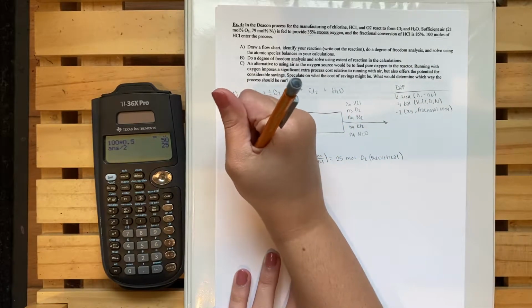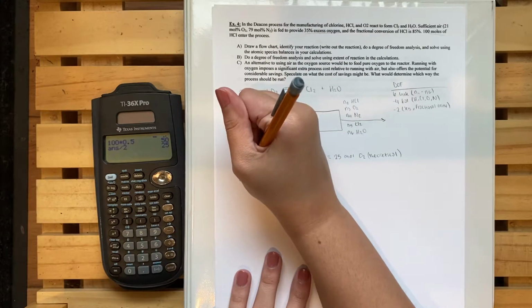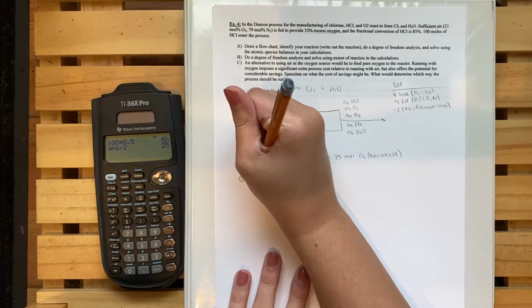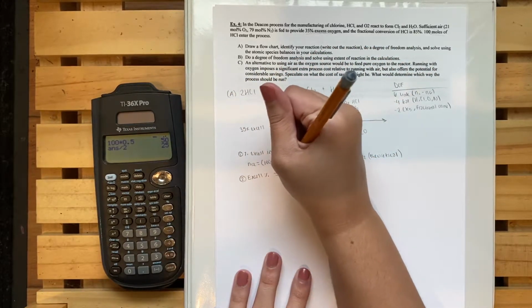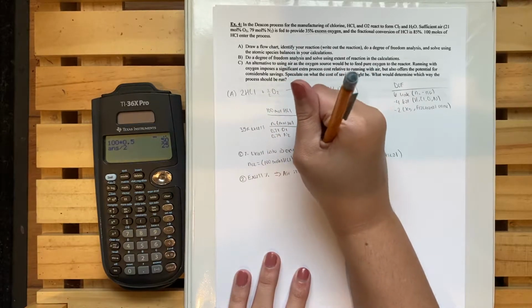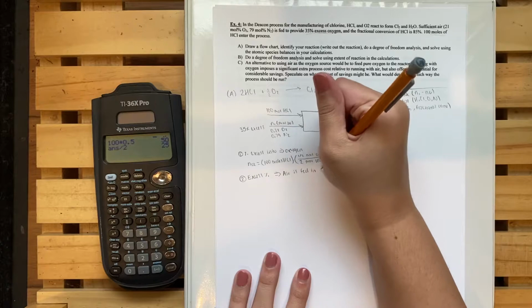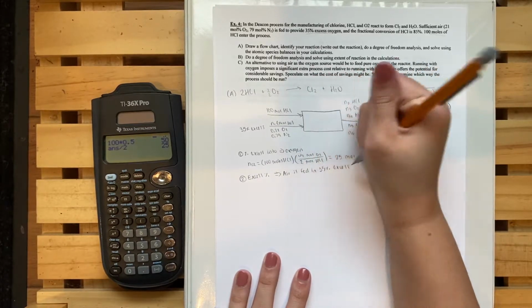Now we're going to use that piece of information where we're told that air is fed in 35% excess.